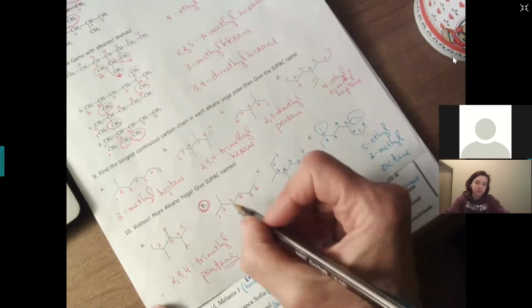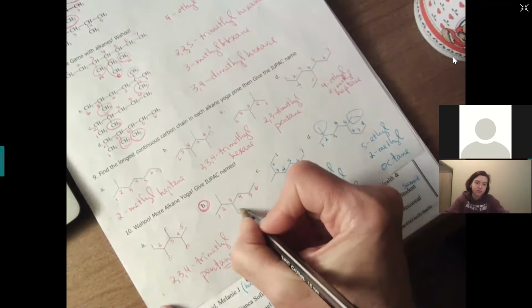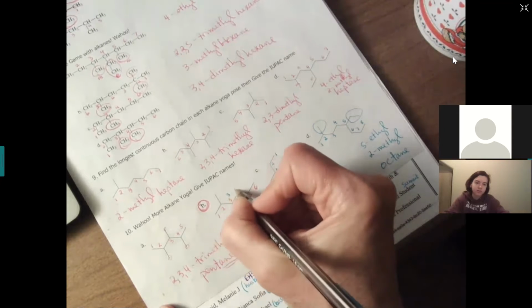I want to go back and look at B unless somebody had a question. It is something I'm going to get into today. This is the correct name that I gave it. It is something that can happen. I'm going to use the blue. If you started down here and went 1, 2, 3, 4, 5, 6, you get 6 also.